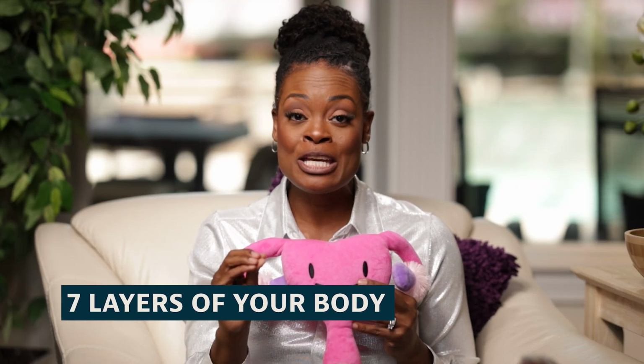In a C-section, we cut through 7 layers of your body to get to your baby. And so every layer of your abdominal wall or of your body that is getting cut is also creating scar tissue. And so what we do know is that scarring is major and very common on the inside and can lead to other issues, even endometriosis, but research does not support that it causes your uterus to create and form fibroids.